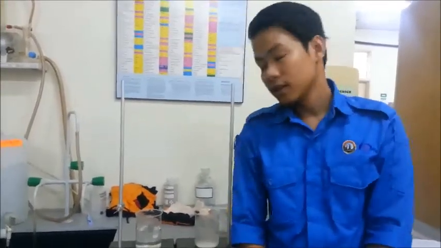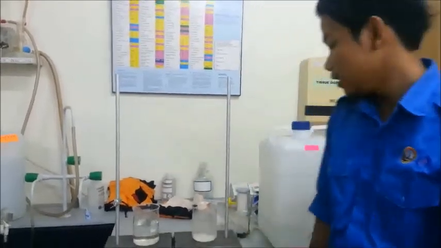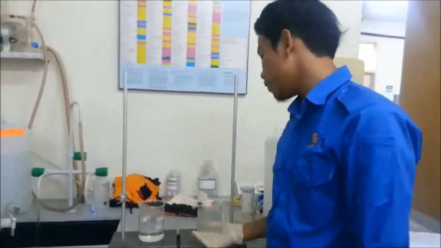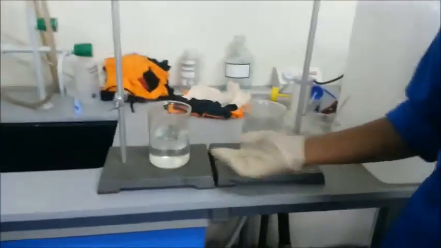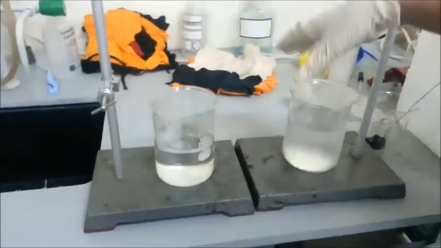Assalamualaikum warahmatullahi wabarakatuh. I am Azrareza from 3BCDB. Today I would like to conduct an experiment about the effect of temperature on diffusion. Here we use two different temperatures of water. This is hot water and this is cold water.